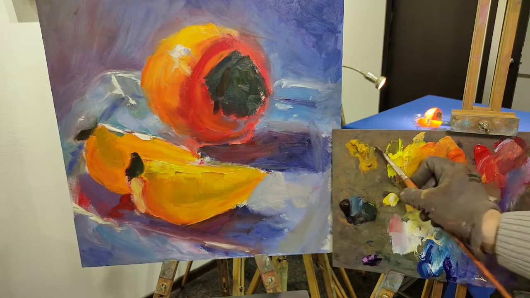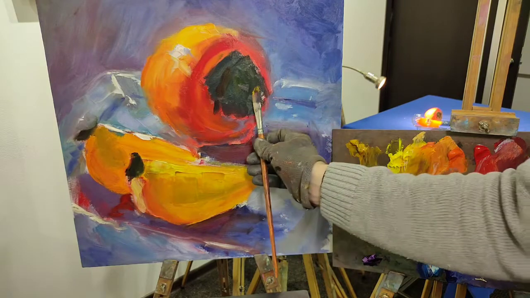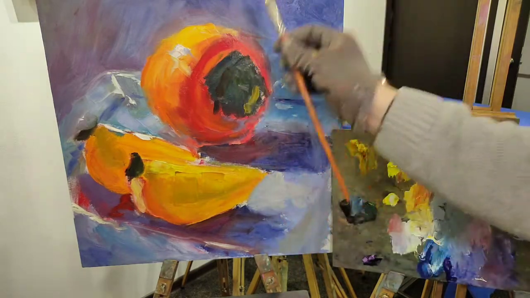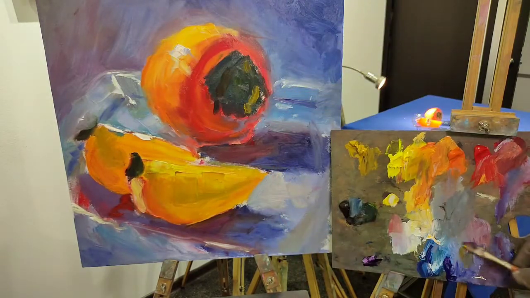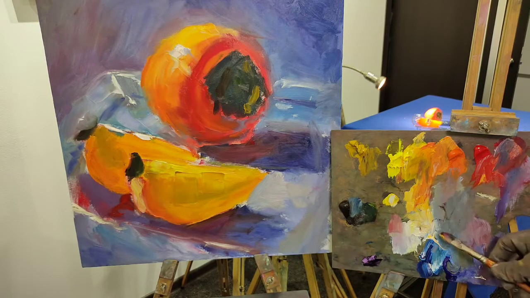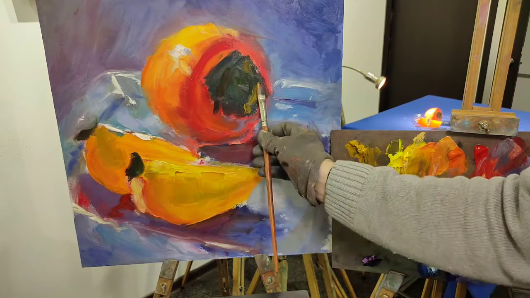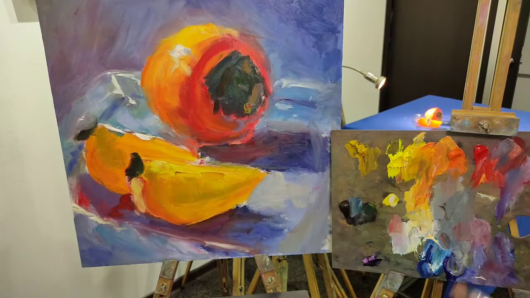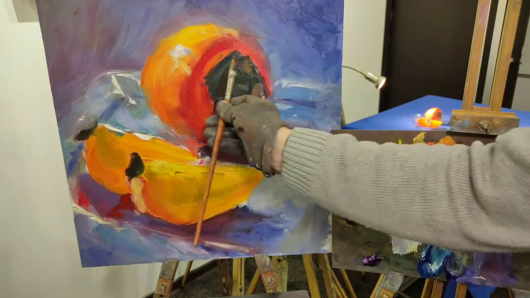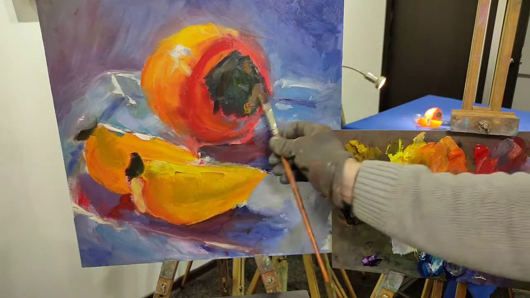And even with some ochre to some extent here and there, and even some ultramarine plus scarlet plus titanium. It makes some purple lights here.